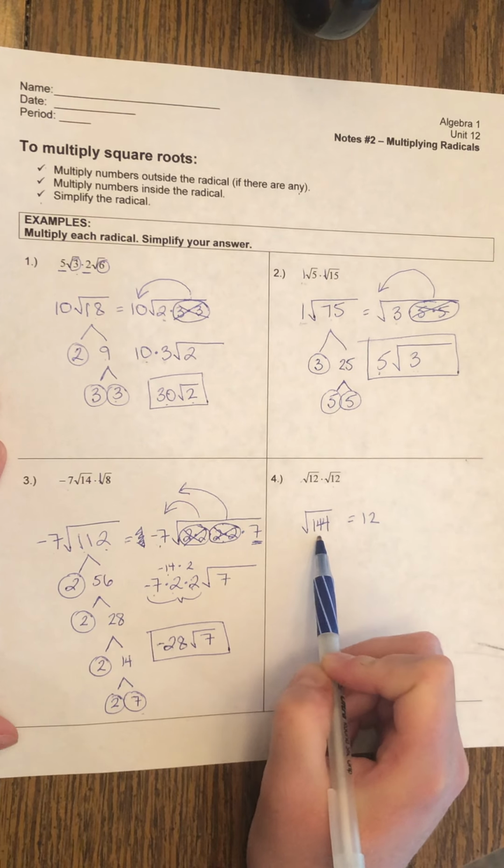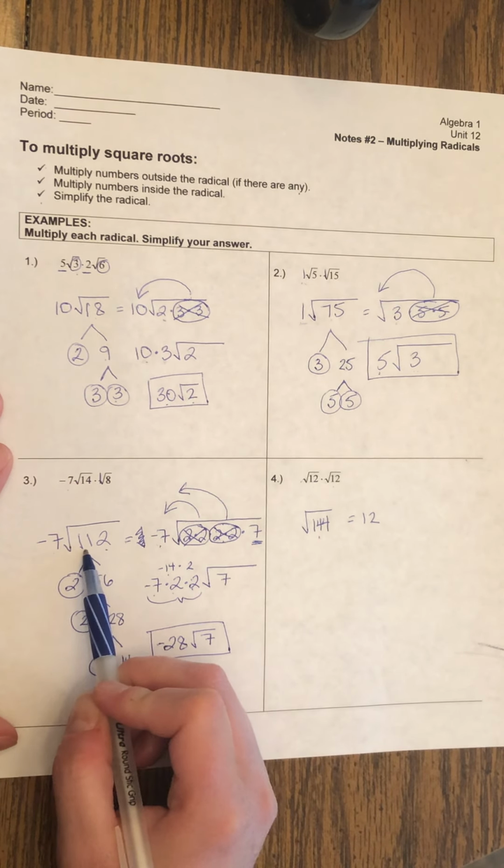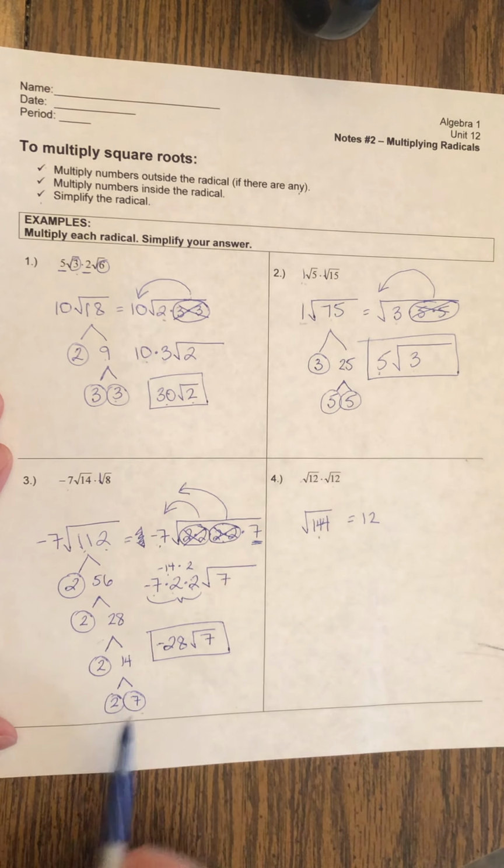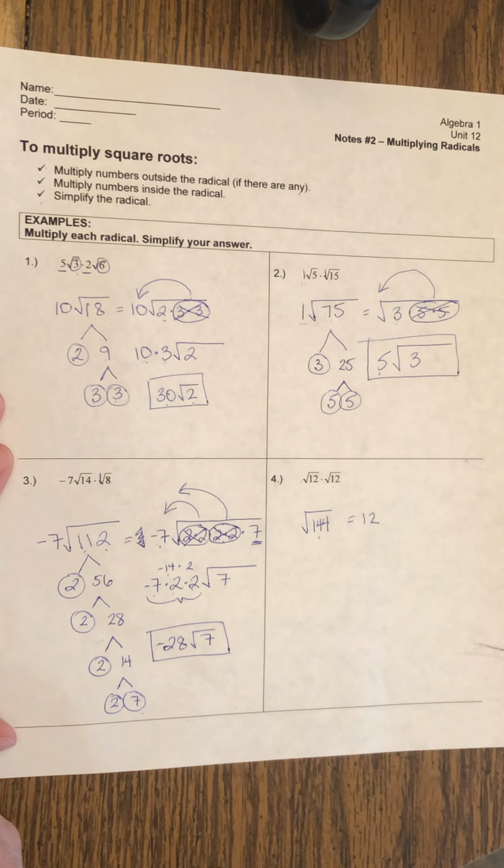So there's really a shortcut that I want to go through. Instead of thinking of the prime factorization of 144, 144 is larger than 112, and 112 we had to do all this work to get the prime factorization. So there is a shortcut, and I want to go through that.